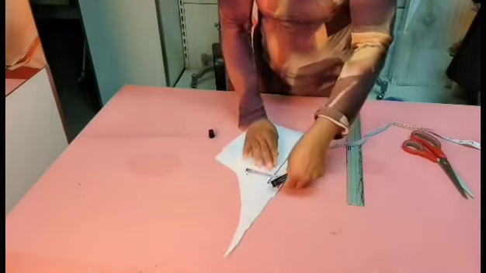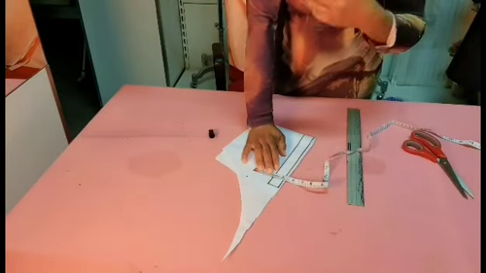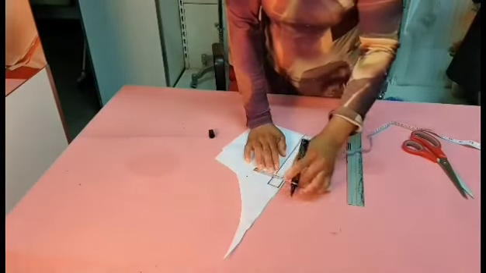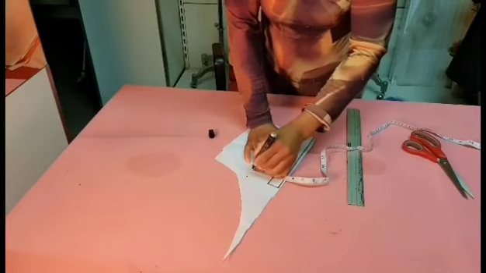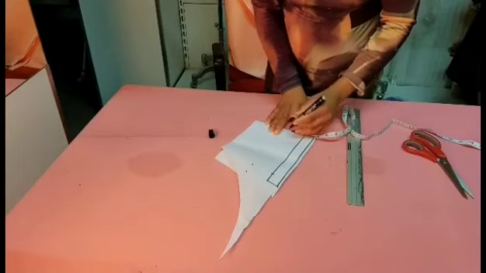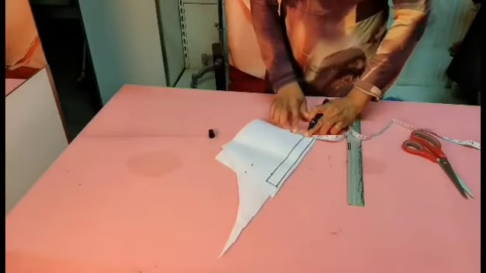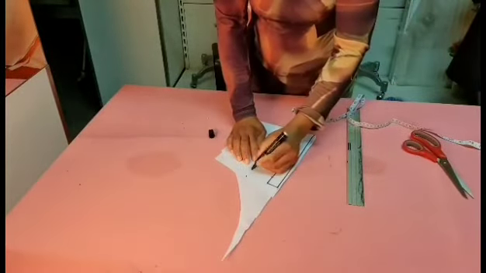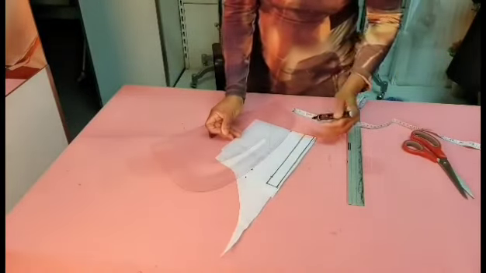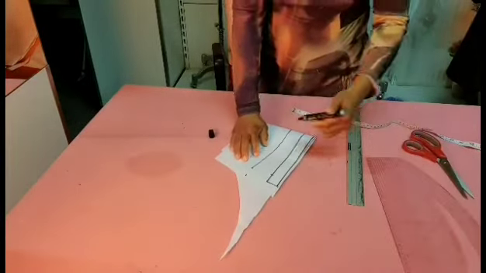Then I'm going to go up by 2 inches. If you want your collar to be bigger, you can do 2.5. All depends on you. So I'm going to go up by 2 inches. And also here, I'm going to come down by 1.5. That is, I'm going to come down by 1/2 inch. That is 1.5 inch at the folding. So I'm going to connect it to these 2 inches here. You see it? I've connected it.